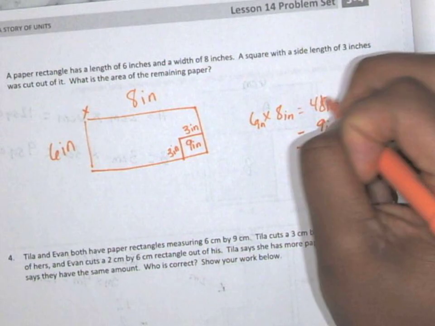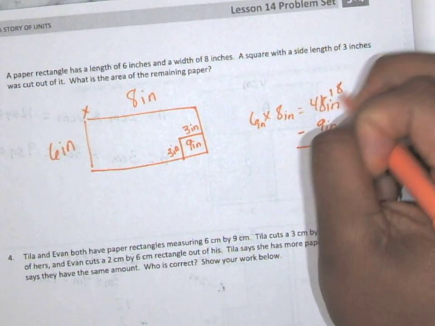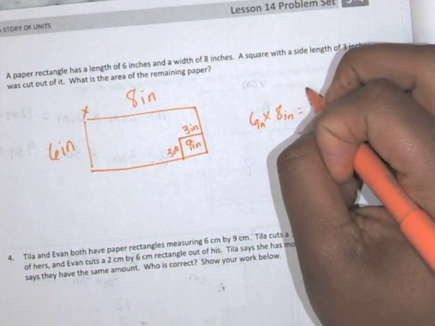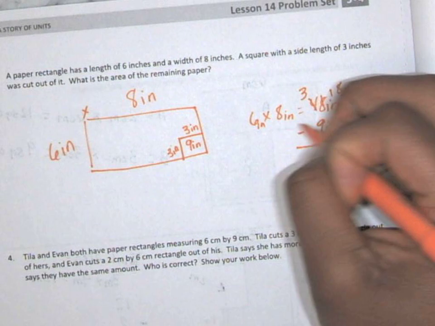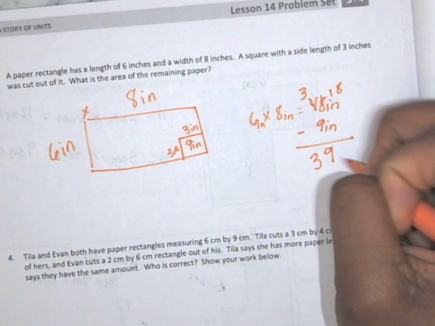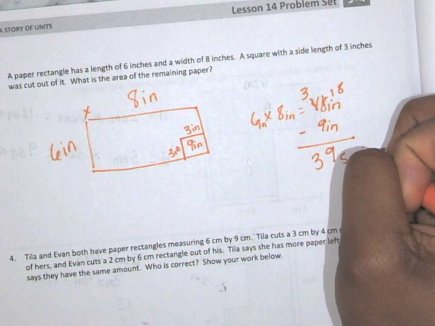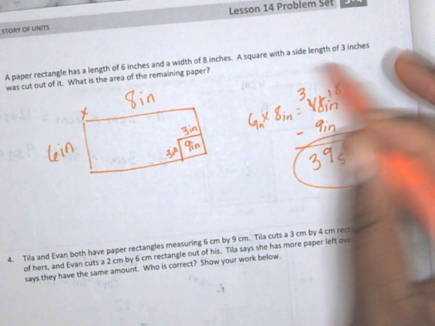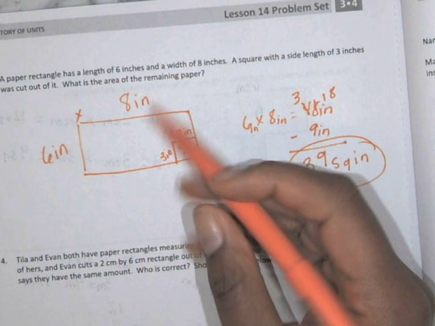Okay, let's make this 18, borrow from this 4, which makes that a 3. 18 minus 9 equals 9. Bring down your 3, 39 square inches. That's the remaining area of this paper.